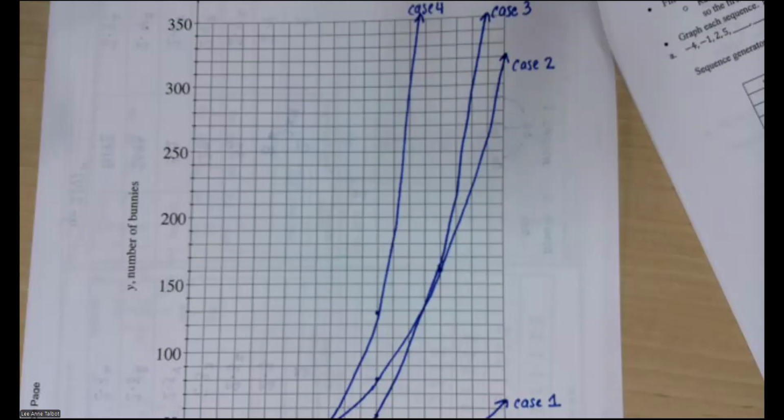Okay, last thing I want to say. So you guys know how we have for lines y equals mx plus b. And you guys know these are not lines. They're curves. Okay, so remember what we wrote, like 10 times 2 to the x? We're gonna start calling that y equals a b to the x, where a is the start and b is the multiplier.